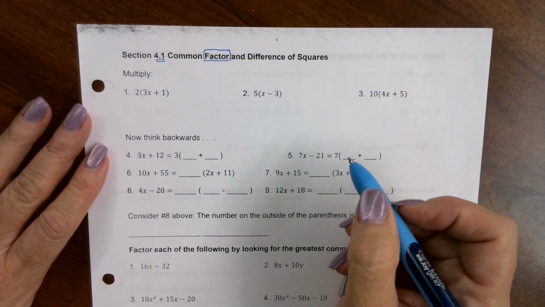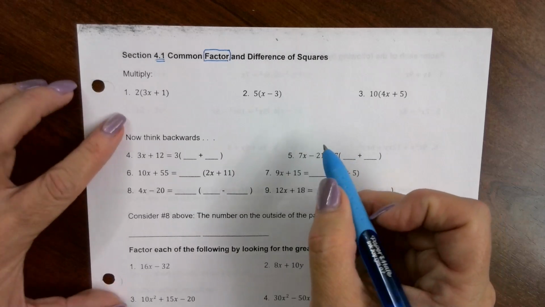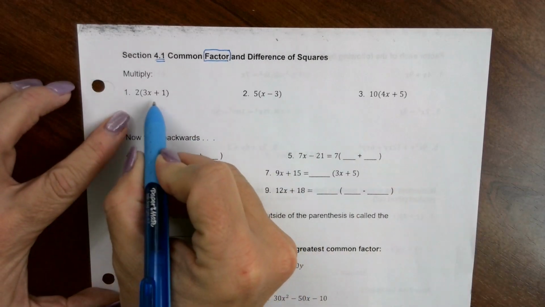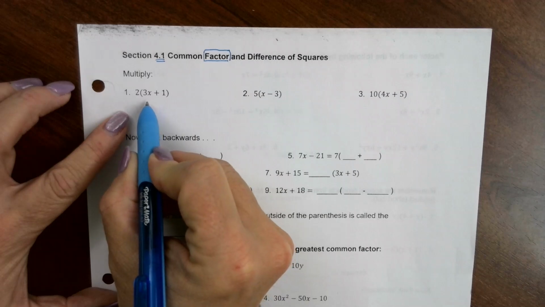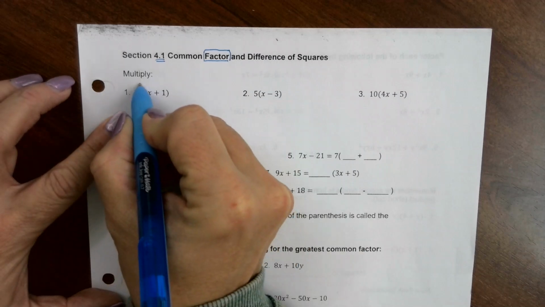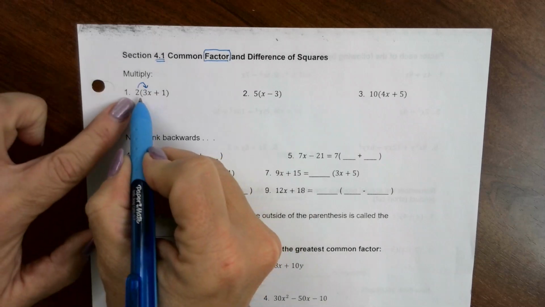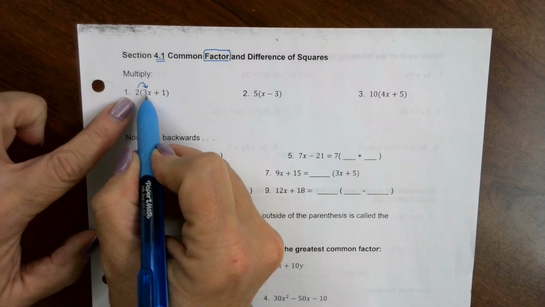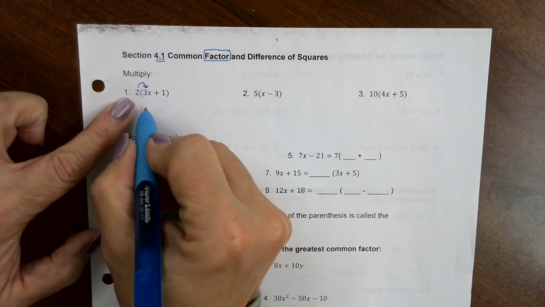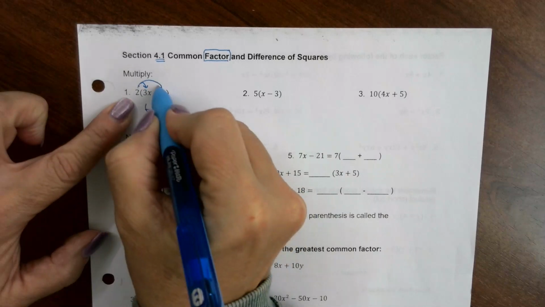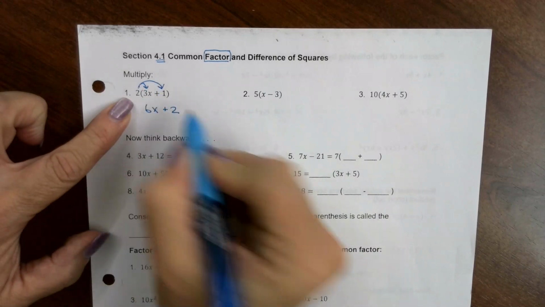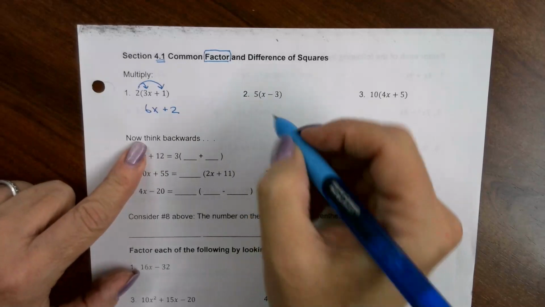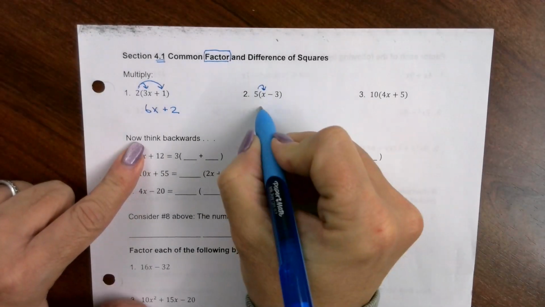So just to kind of get your mindset right, if you see this, we've done this, I know you know how to do this, this is distribution. So what we're doing when we're distributing is we are taking this outside term and we're distributing it inside the parentheses. Okay, so we take it to the first term and we have a 6x. We take it to the second term and we would say plus 2. All right, this is not new. You're good at it. We've been doing it all year.